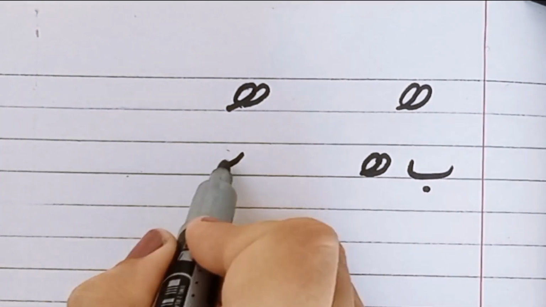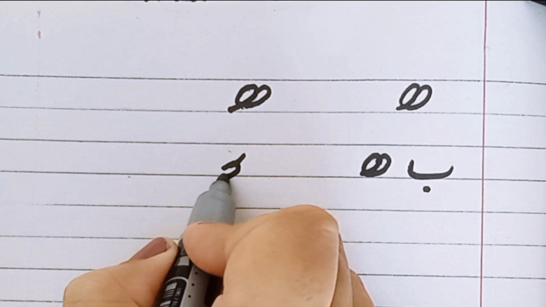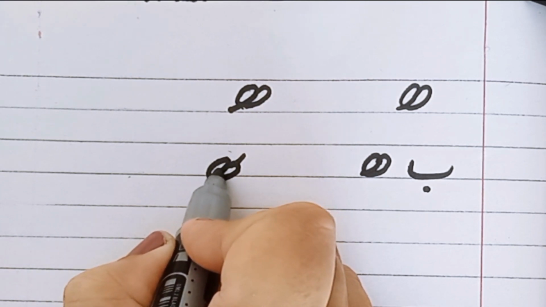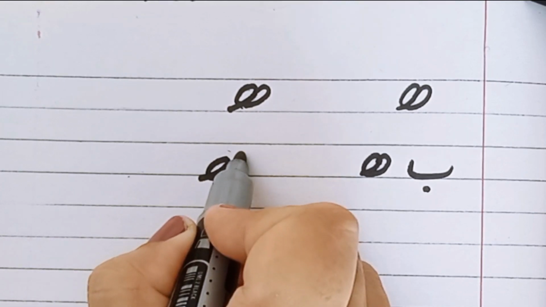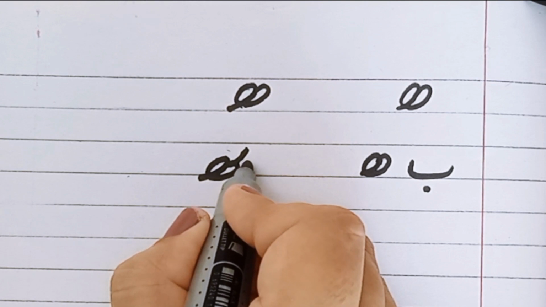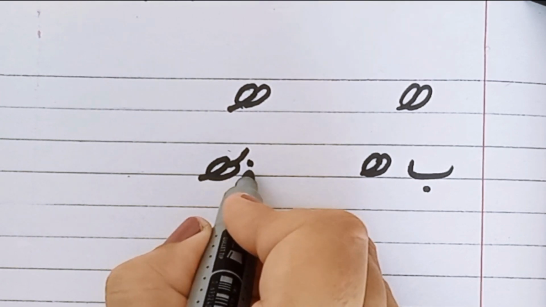Okay, this is the half shape of Be, and with the help of this line, now we will join Do Chashmi Hay. Look, we will write Do Chashmi Hay exactly like this, like you have written in independent form. Okay, but this small line that is coming out is the half shape of Be. That's why we will put one dot underneath.